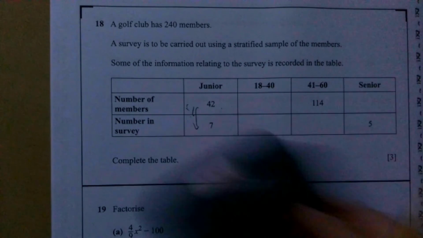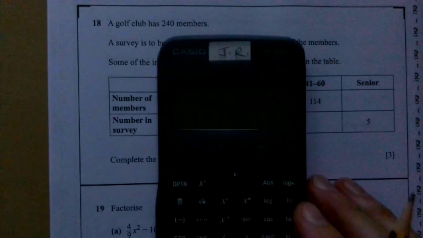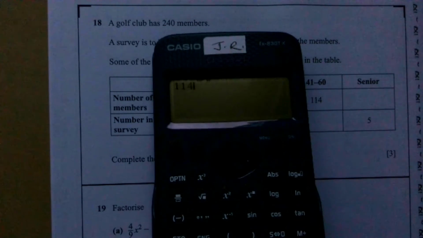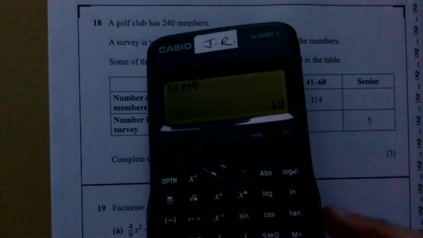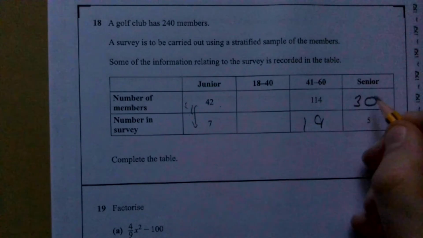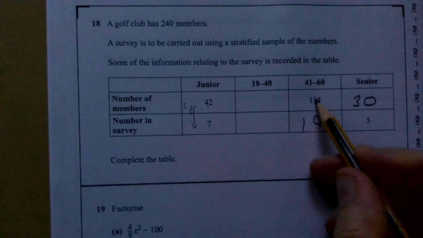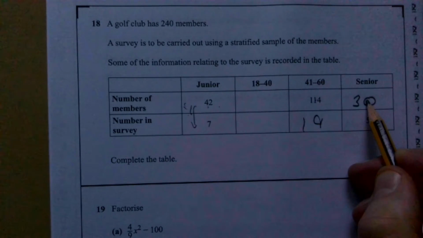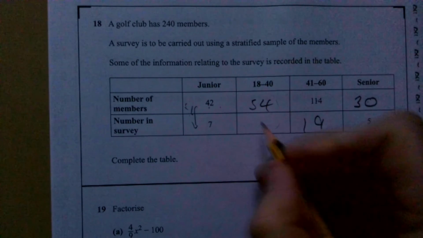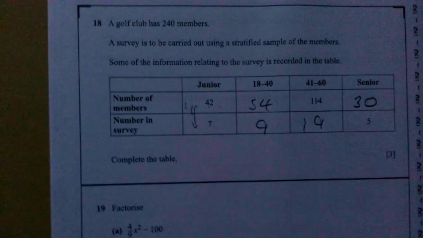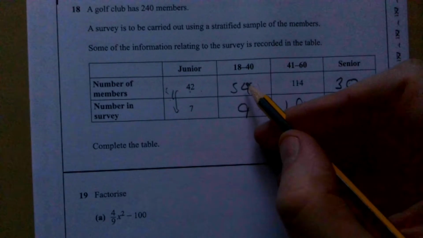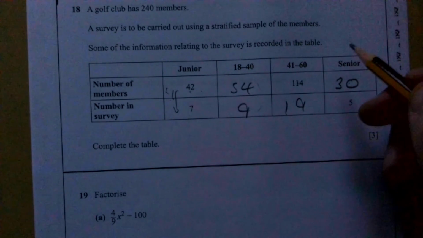So if we then do 114 divided by 6, this is really hard to read, so I think we're on. That gives us, I think, 19. And we times that by 6. Obviously, we're going to get 30. If we add those 42, 114 and 30, you can take my word for it and take it away, I think we end up then with 54, and dividing that by 6, then that'll be 9. Some of the information to record in the table, complete the table. So because it's stratified, the amount of juniors needs to be appropriate to the amount of 18 to 40s and so on, and that's where it works from there.